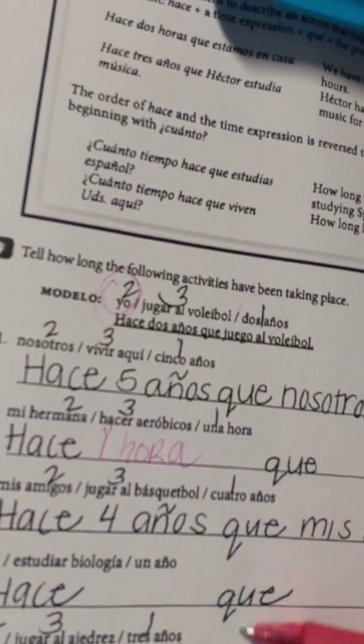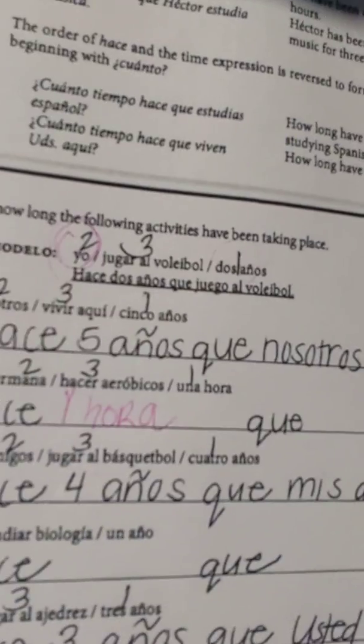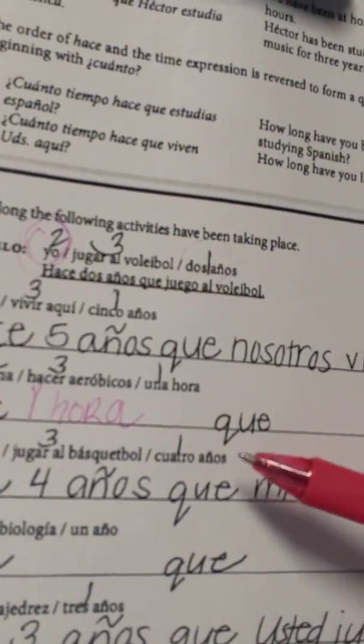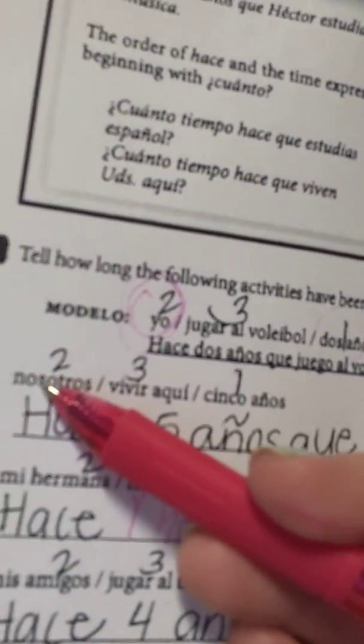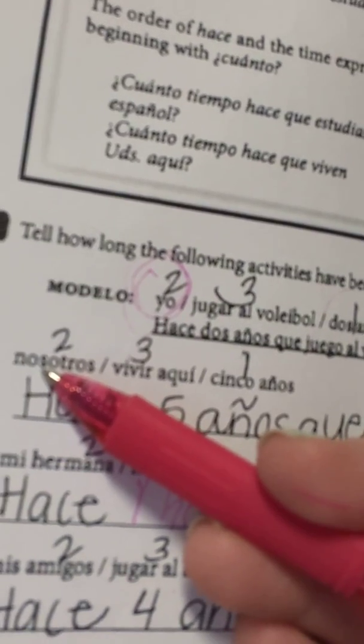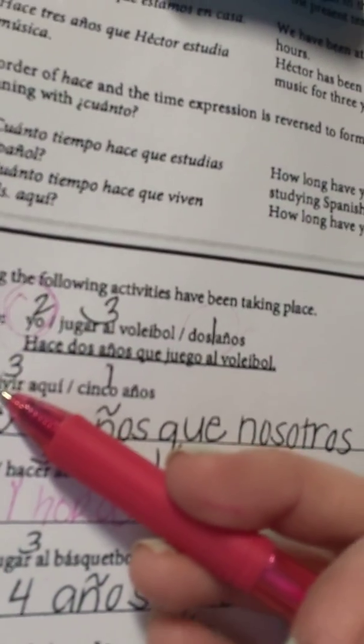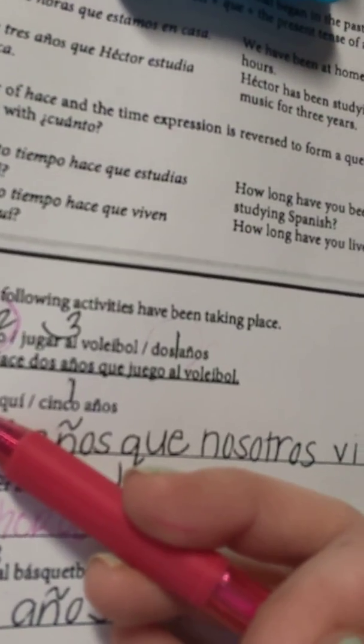Then it has to have que, because it does. For my Latin friends, this is the one you say que. No, it's que. And then the next thing you're accountable for in the sentence is going to be that subject pronoun. So that subject pronoun would be the second thing that you are writing. And then we have the third element, which is going to be the verb.